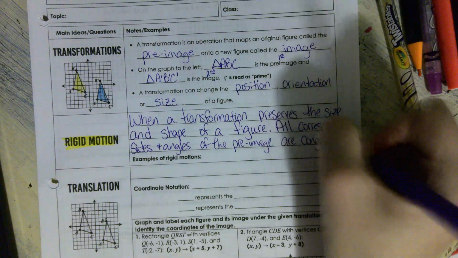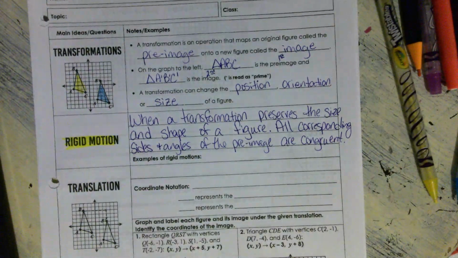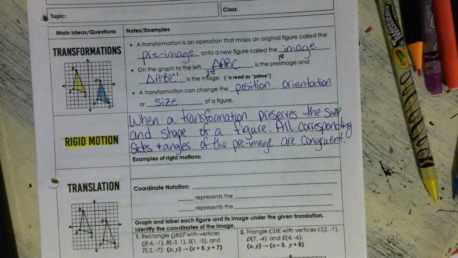And I'll try to define and help explain what corresponding means throughout the lesson, okay? But we did hear corresponding when we were talking about parallel lines and transversals and what corresponding angles meant. So I'll try to make sure that I use that correct vocabulary in this lesson, okay?